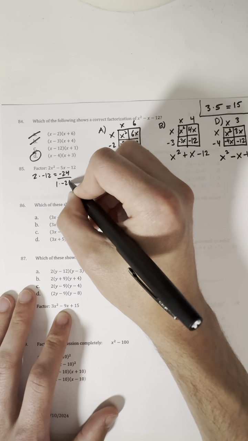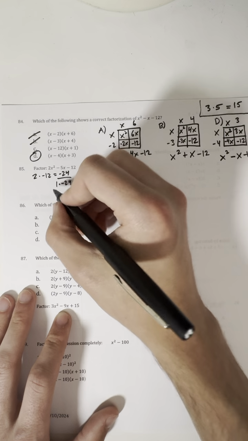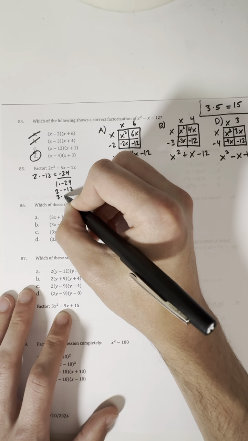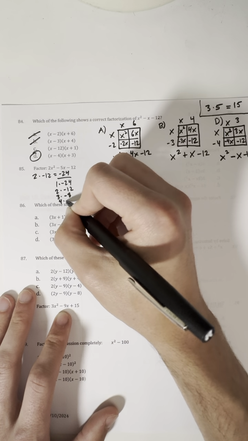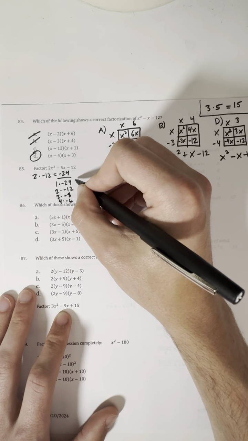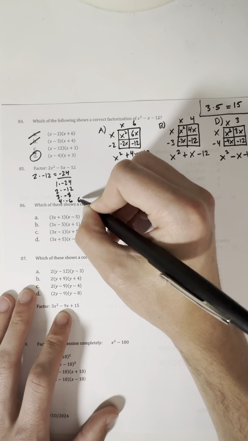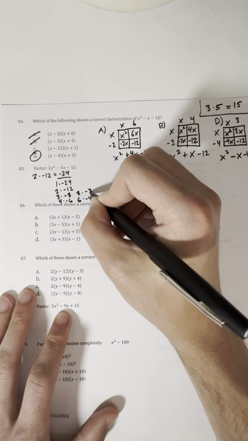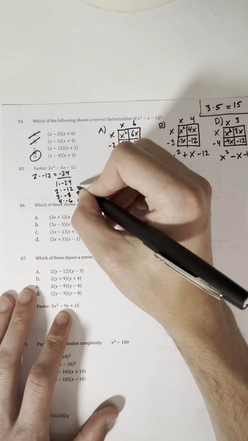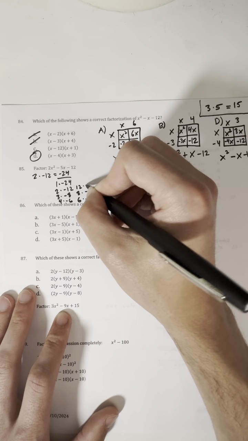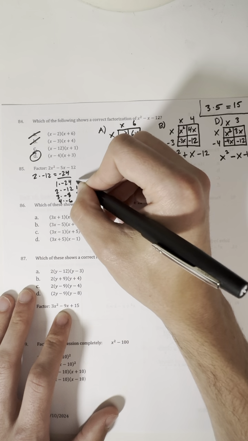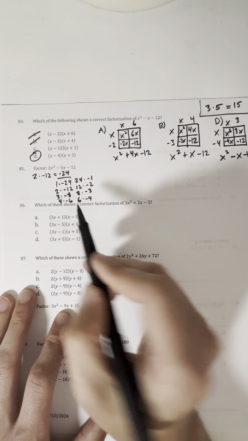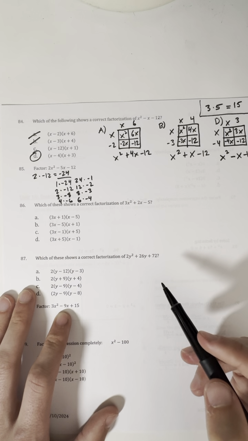I can do 1 times negative 24 to get negative 24, 2 times negative 12, 3 times negative 8, 4 times negative 6, 5 doesn't work. I can do 6 times negative 4, or 7 doesn't work, 8 times negative 3, 9 doesn't work, 10 doesn't work, 11 doesn't work, 12 times negative 2, and then you might see the pattern here, 24 times negative 1. These columns end up being opposites of each other.